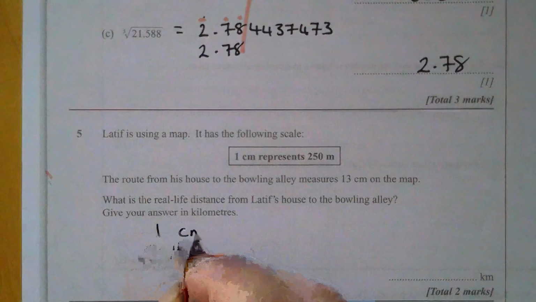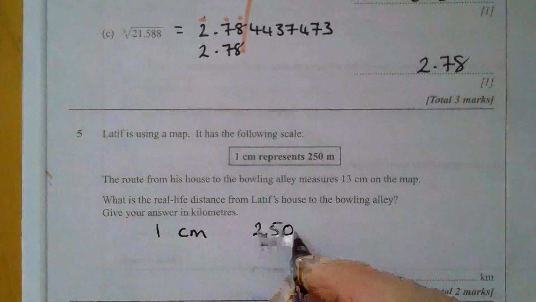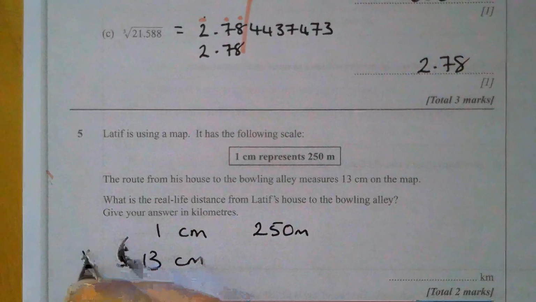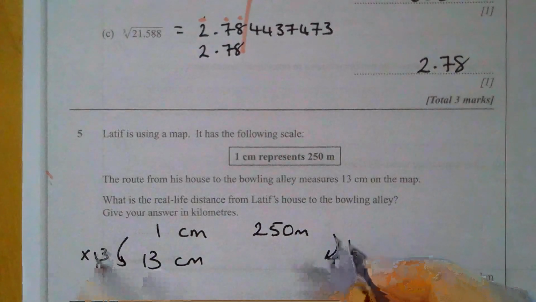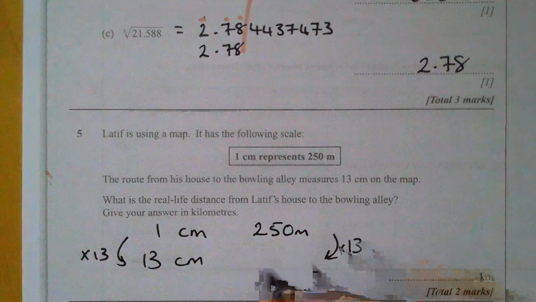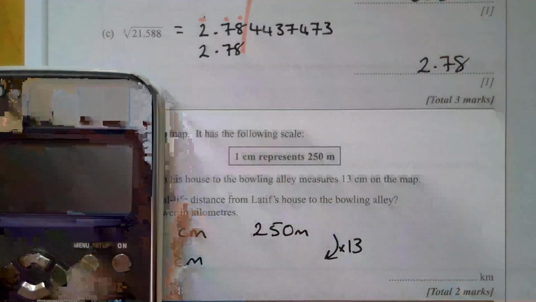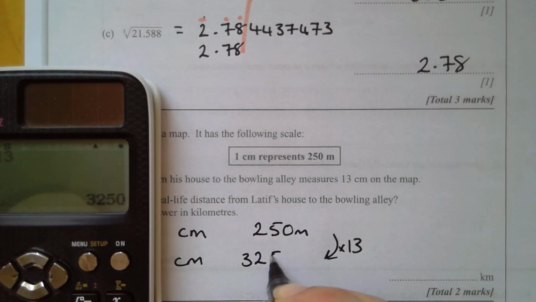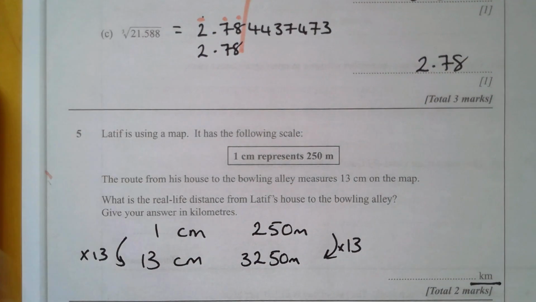So 1 centimetre is 250 metres, 13 centimetres. We need the answer in kilometres, so we divide.